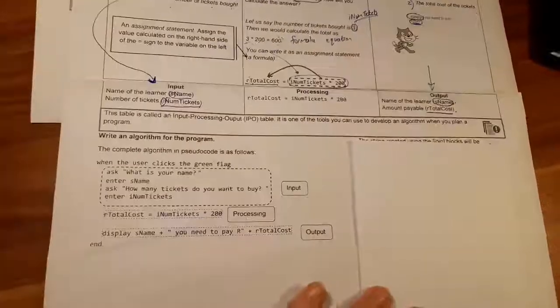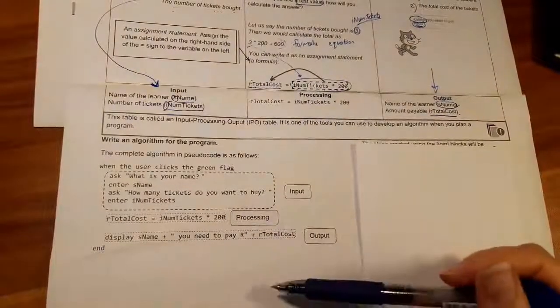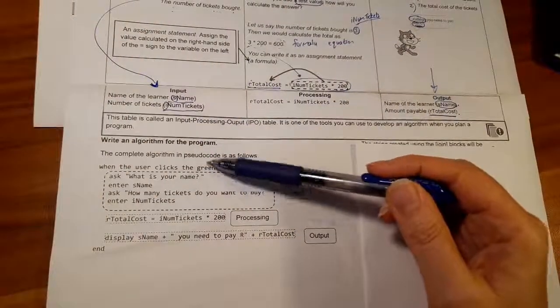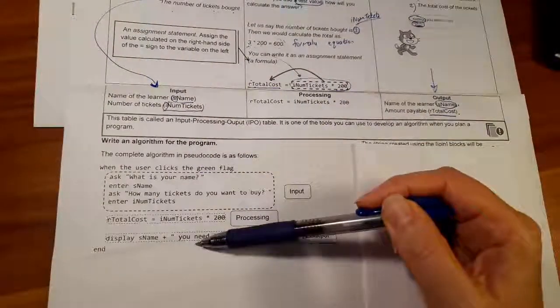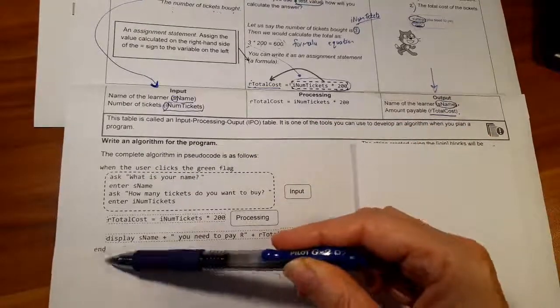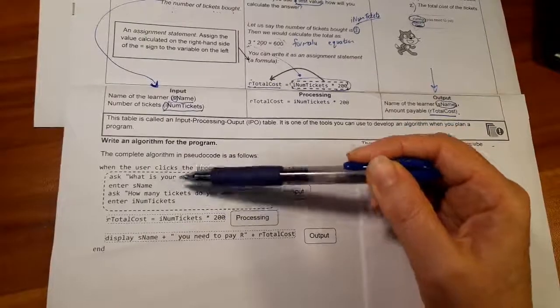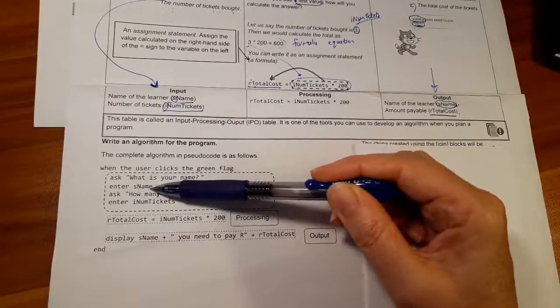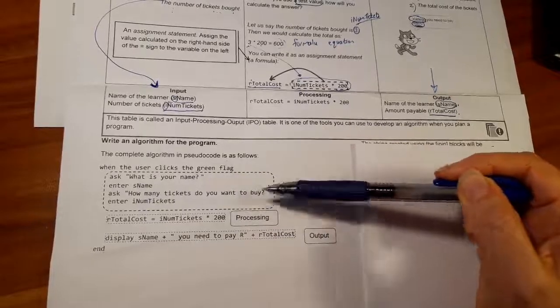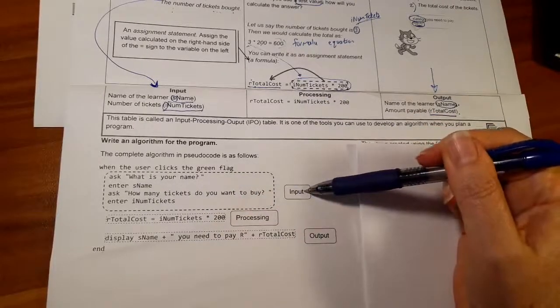Now from this IPO table, you can create an algorithm in pseudocode. So here's your pseudocode. The normal story: when the user clicks the green flag, we show the two prompts, so two input statements. What's your name? Enter S name. How many tickets do you want to buy? Enter the number of tickets. Both of those are your input.